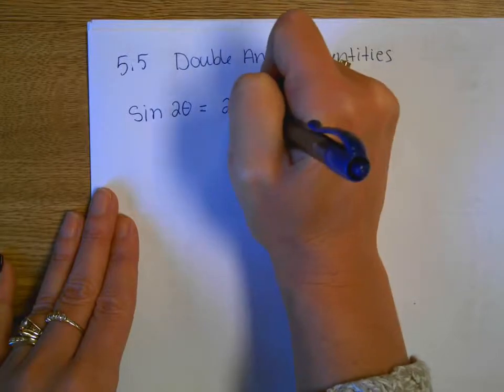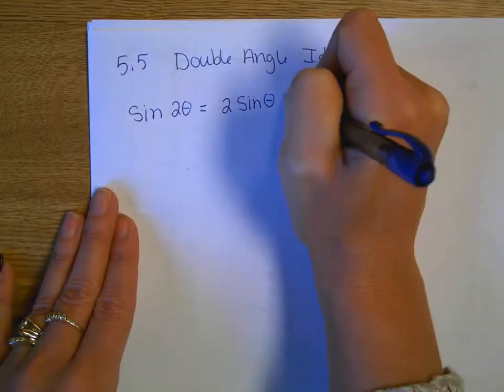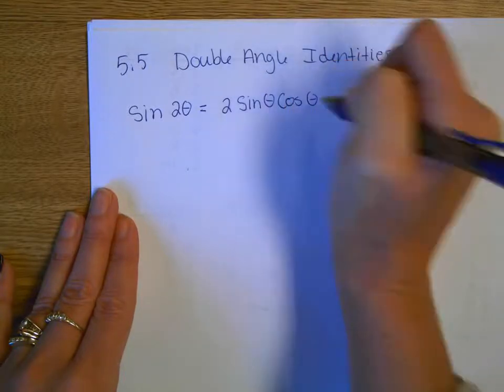2 times the sine of theta. There's the part we were thinking. Times the cosine. Very good. Good guess.